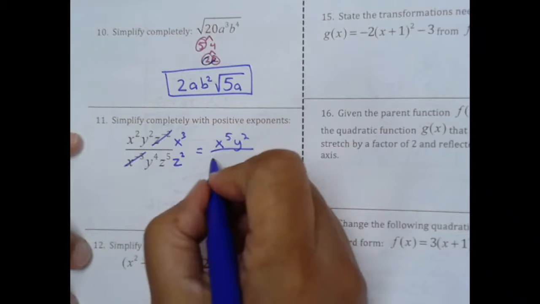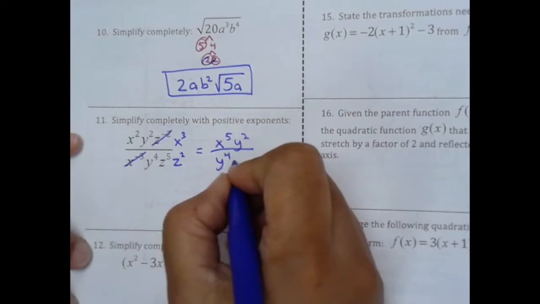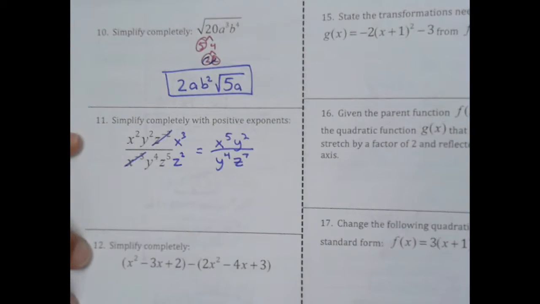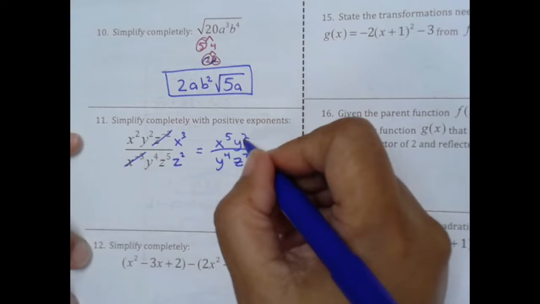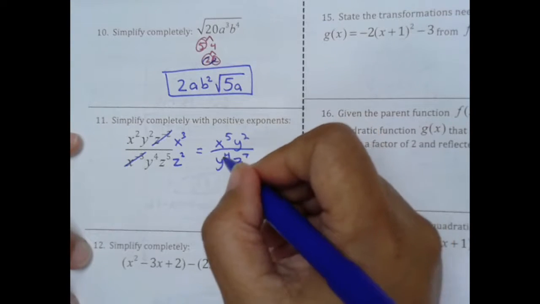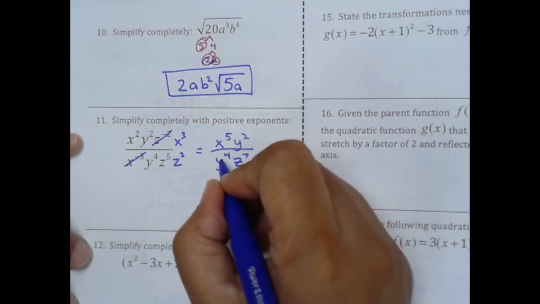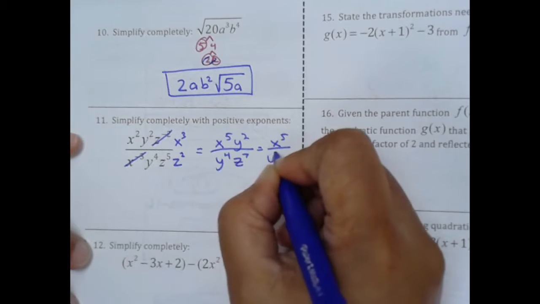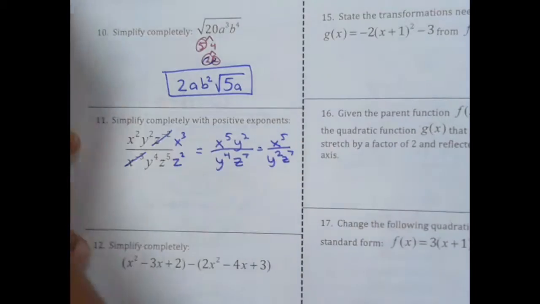On the bottom, you have a y to the fourth, and then you put these together. Z to the fifth times z to the second is z to the seventh. Again, you're adding the exponents. We're not completely simplified because you have y's on top and y's on the bottom. So you have 2 y's on top and 4 on the bottom, and you cancel them, you're going to have 2 left, and the 2 left are going to be on the bottom. So you have x to the fifth over y squared z to the seventh. There are no y's left on top because they canceled.